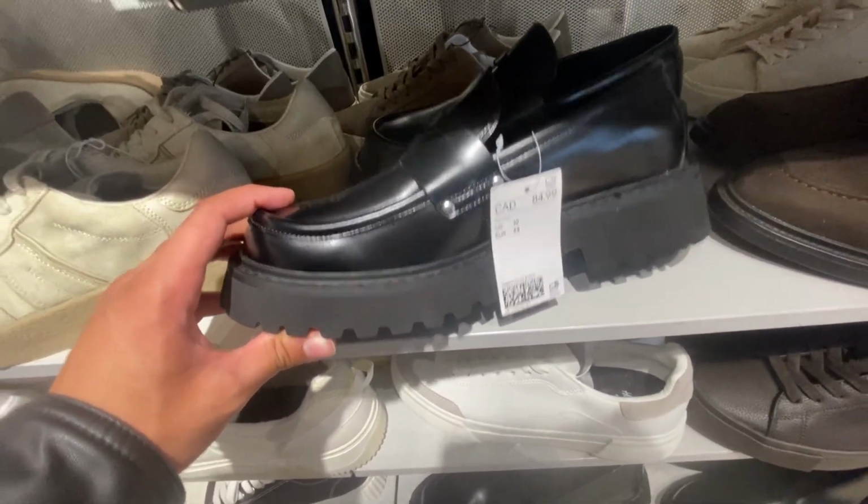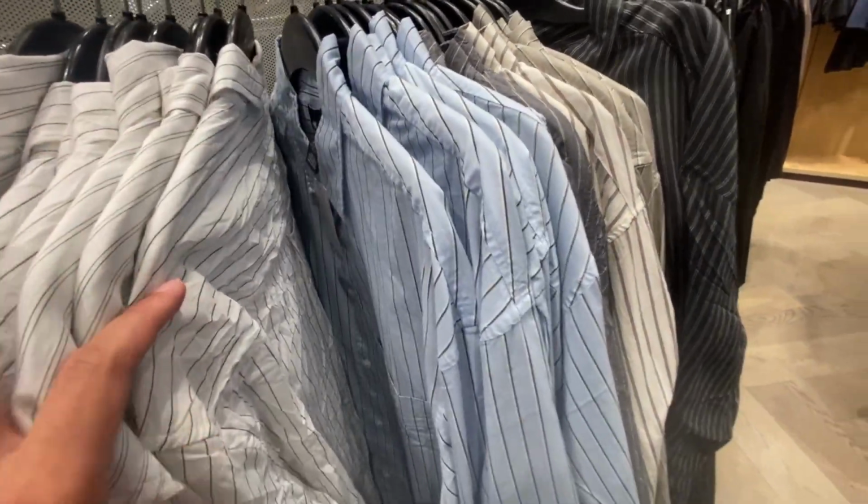Whoa. This is not the right stripe. H&M is a bust. It's a bust. What the?